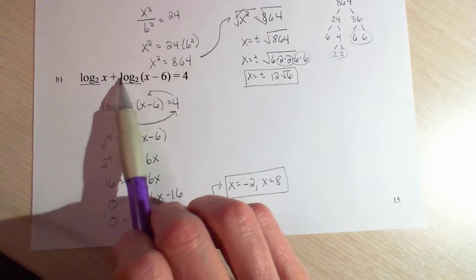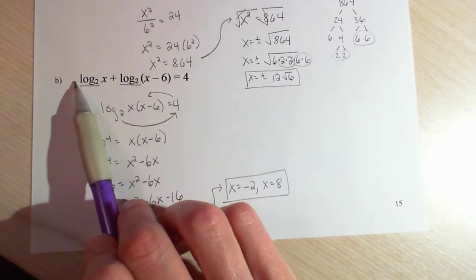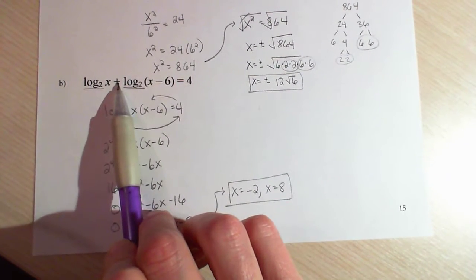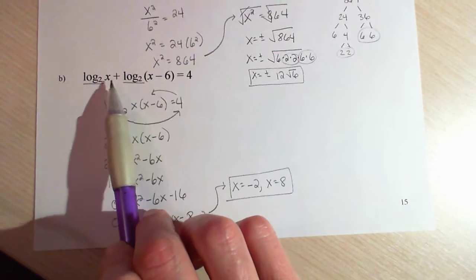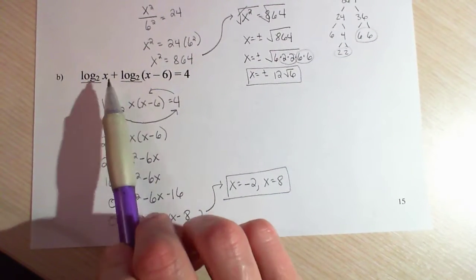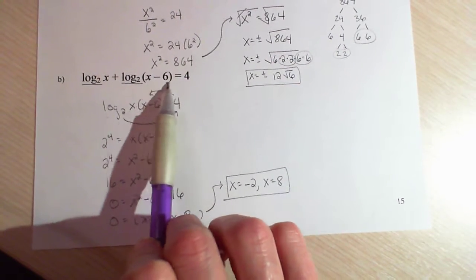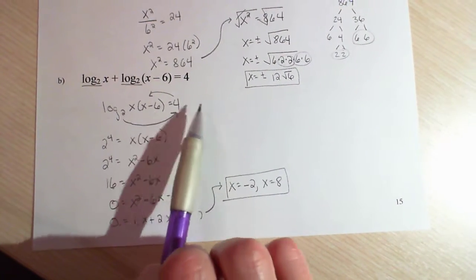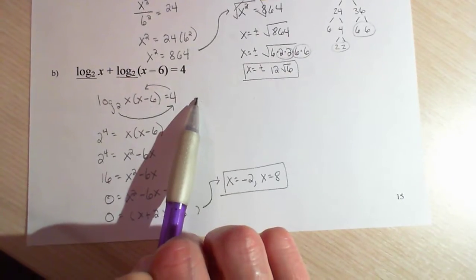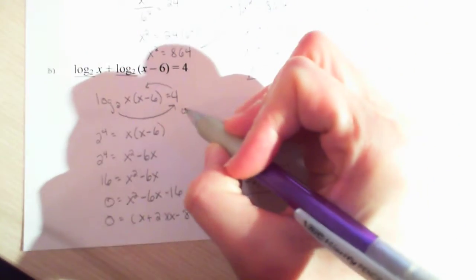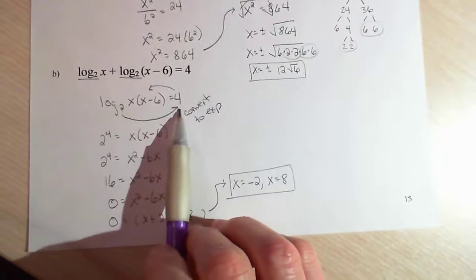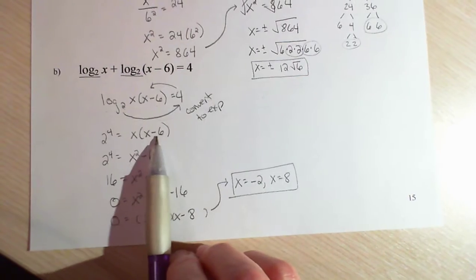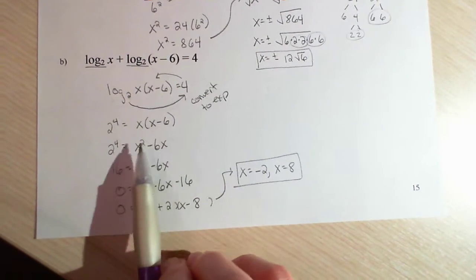Okay, the second one I have plus. I don't have any numbers out in front, so I don't have power rule on this one, so this would just be product rule. So I can combine them into a single log of x times x minus 6. I don't have logs on both sides, so I have to convert this to an exponential. And that's what I have here: 2 to the 4th equals x times x minus 6.